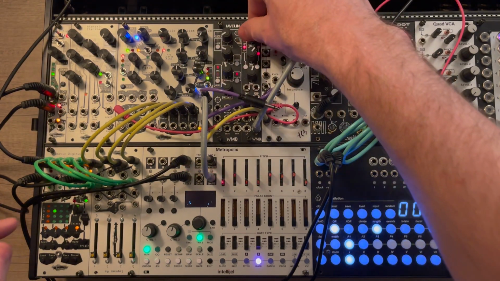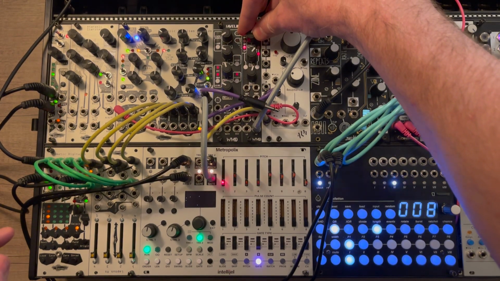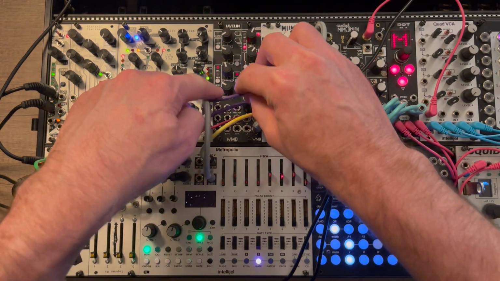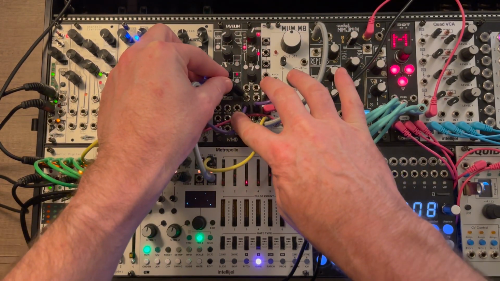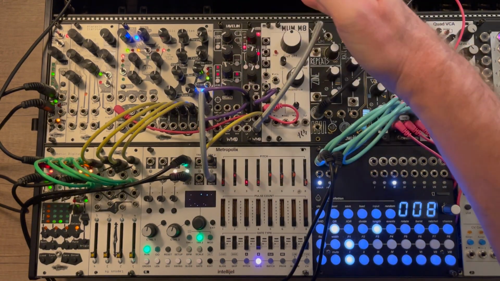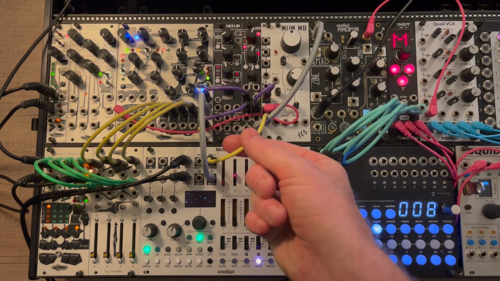That just kind of gives you, especially if you just lower your filter here, some nice, quite edgy sounds. Then send your envelope into your filter modulation. If you want to get a nice filter going, always send your volts per octave from your pitch.